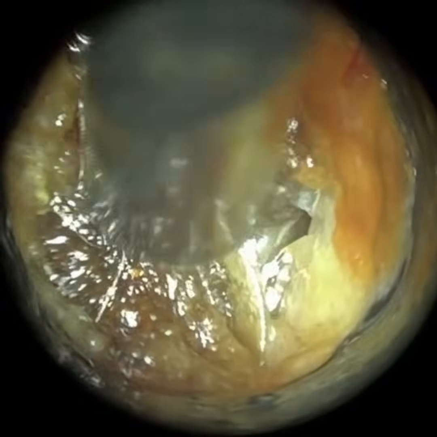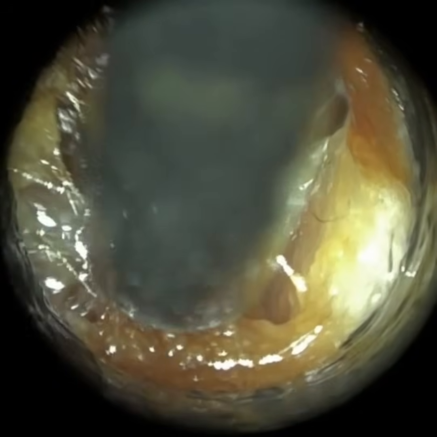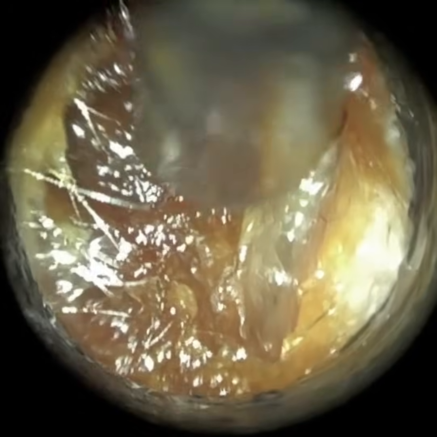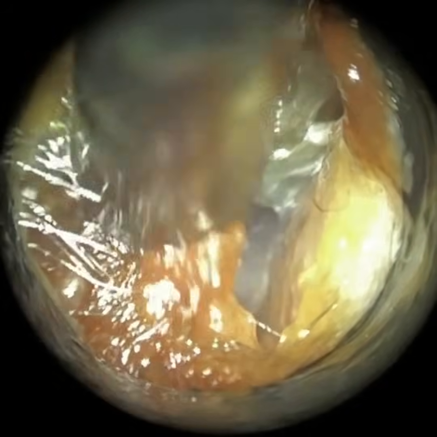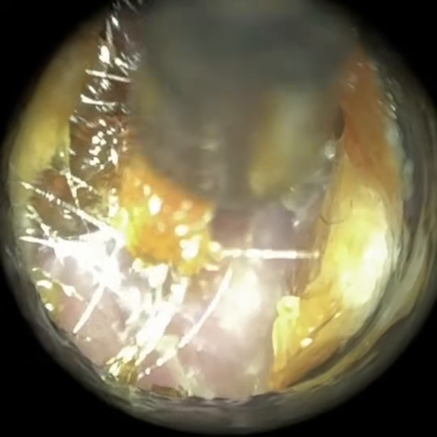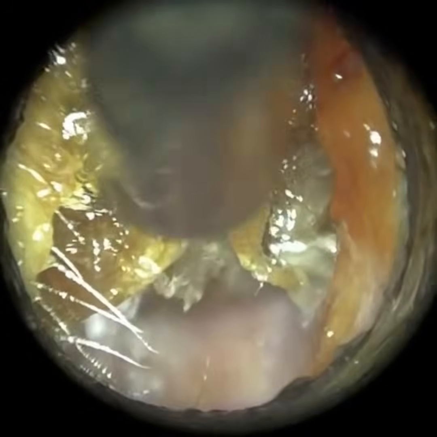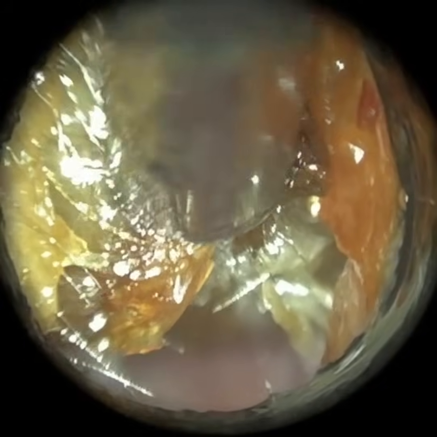So this is quite an interesting case, and in the next few days, I'm going to upload very similar cases. It's of a patient who attends periodically every year, and they have the most prominent anterior recess. The anterior recess is a widening at the front part of the ear canal adjacent to the eardrum. And most of us have an anterior recess.